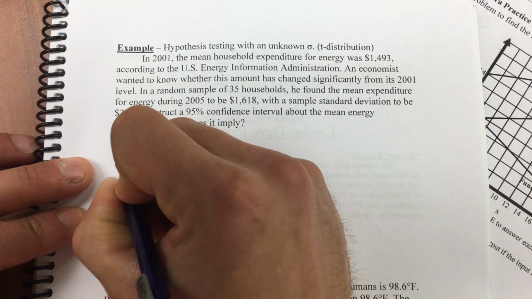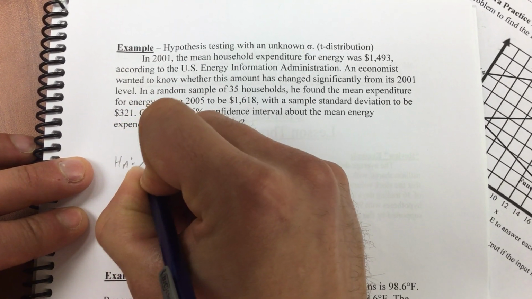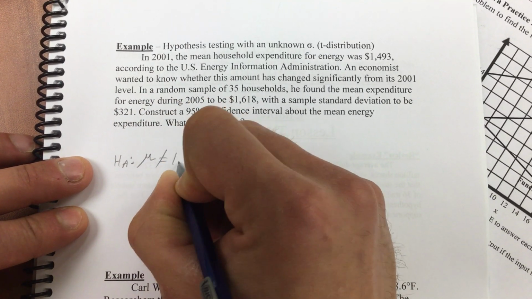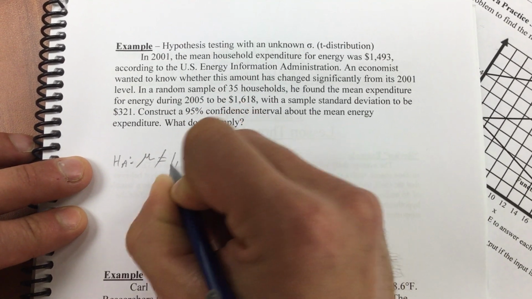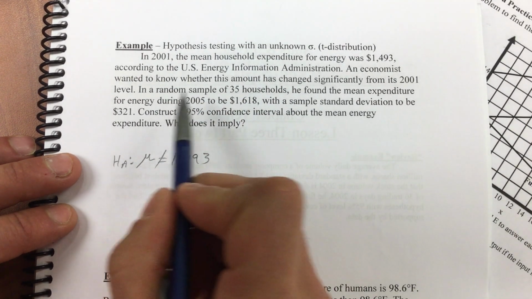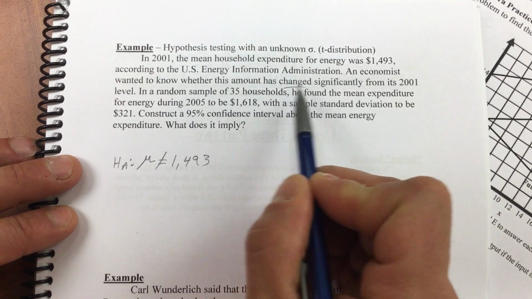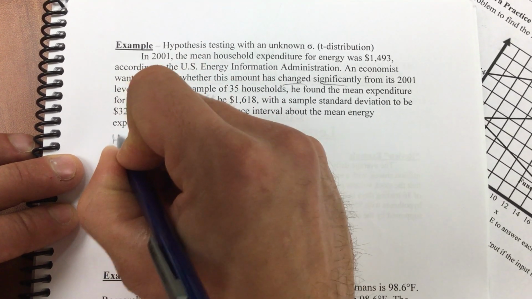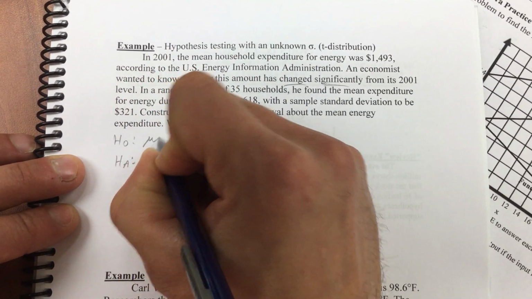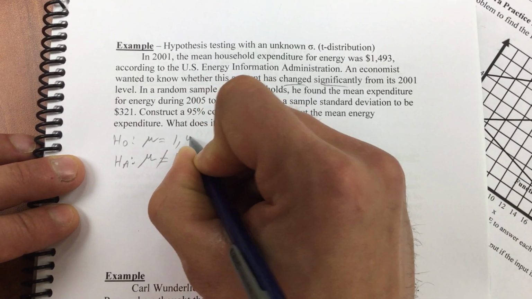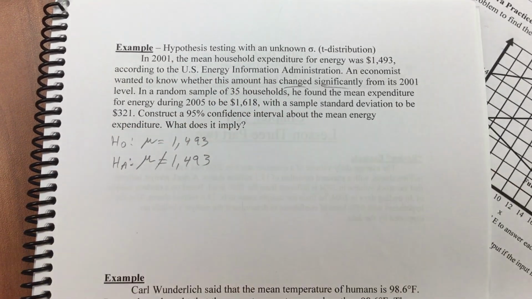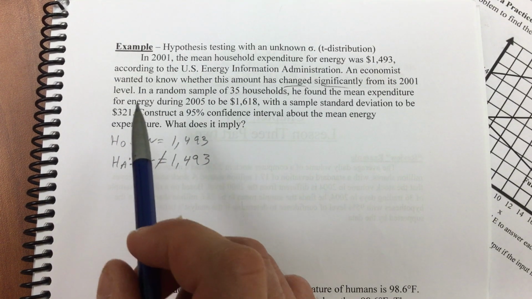So this person thinks that the new mean is not equal to 1,493 because they think it has changed significantly. That means the original mean is 1,493. We're going to use this here in a minute. Trust me, let's keep going.